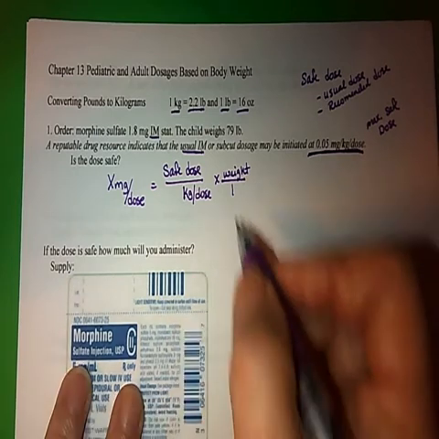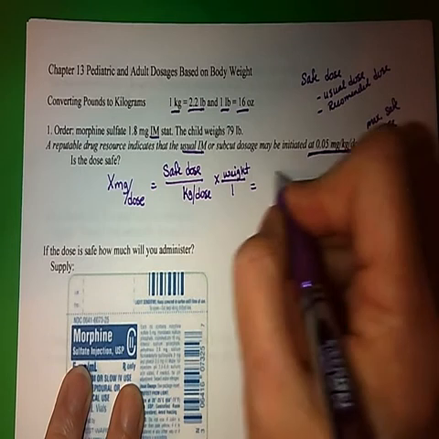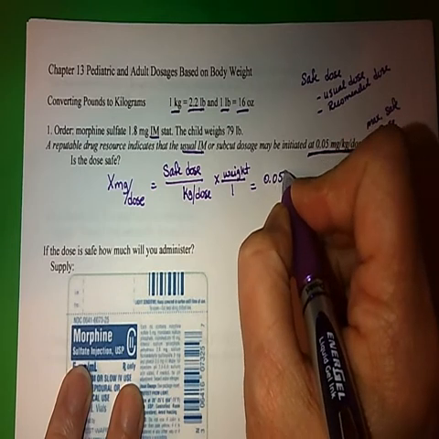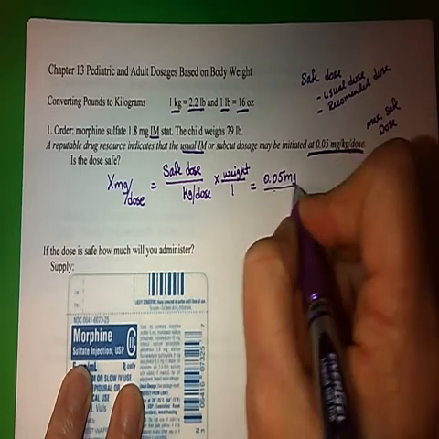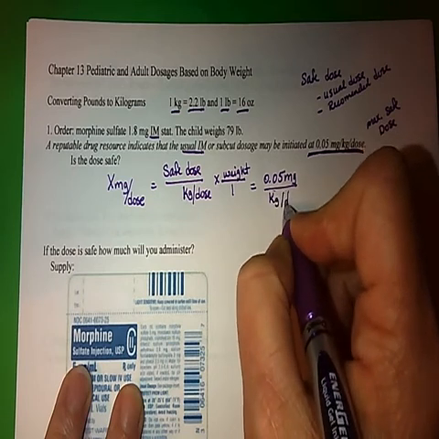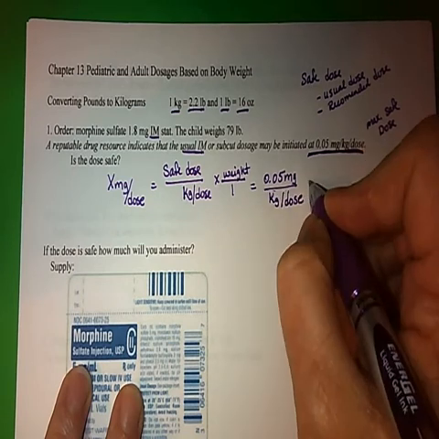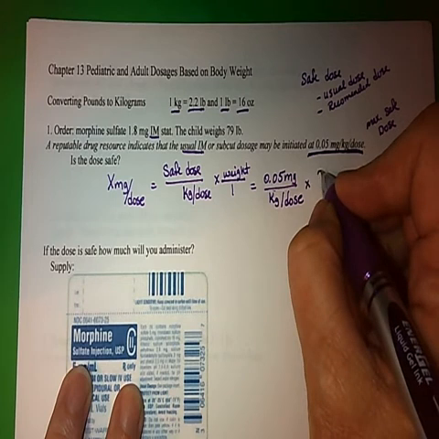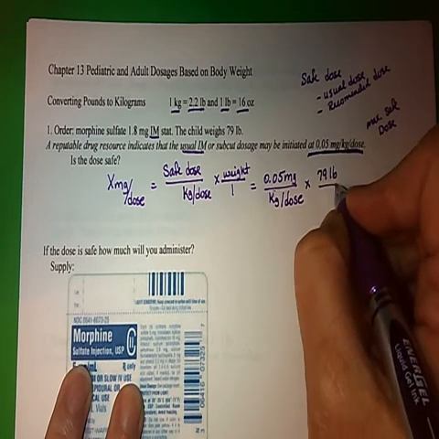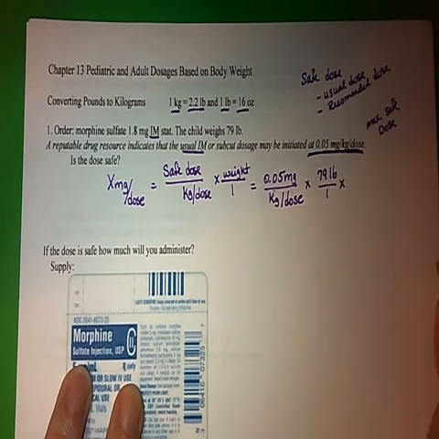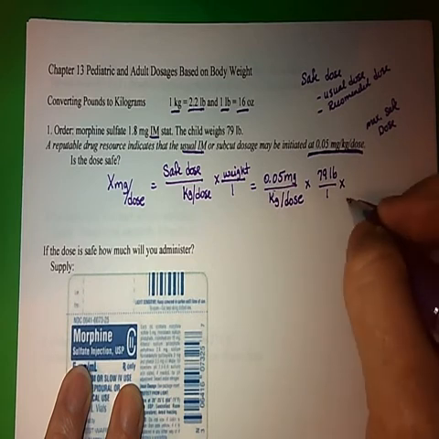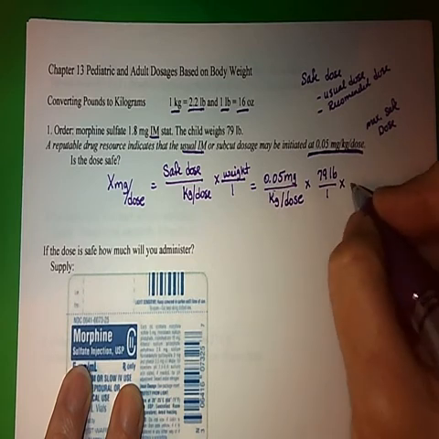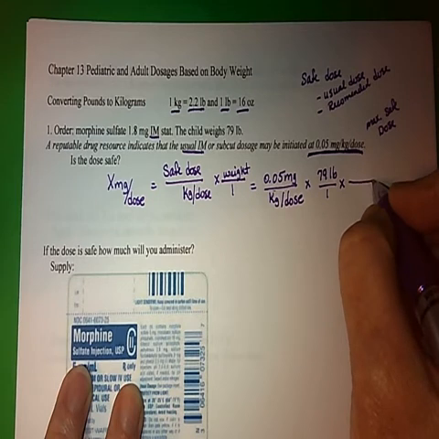So my safe dose in this case is 0.05 milligrams per kilogram per dose. My patient's weight is 79 pounds. You can convert the pounds to kilograms and then put it in the problem, but it's more accurate if you convert it within the problem.